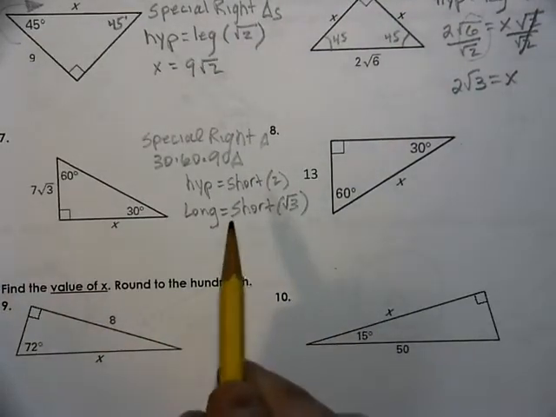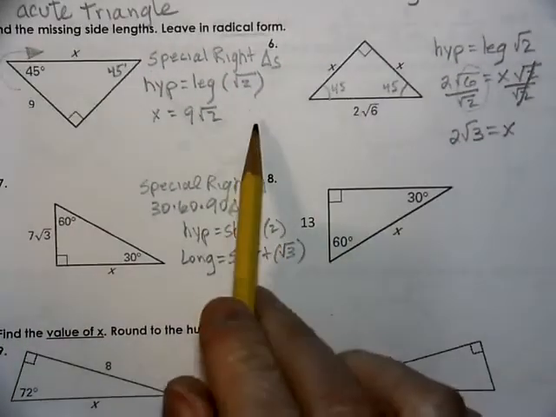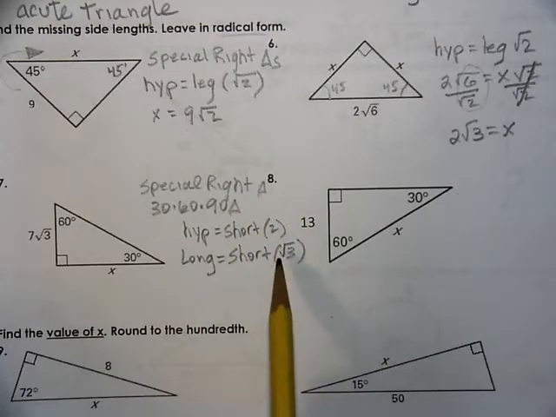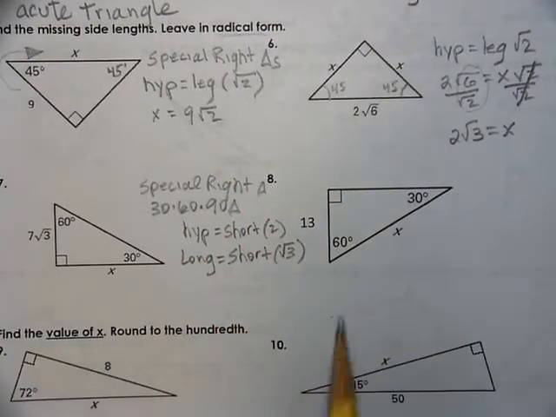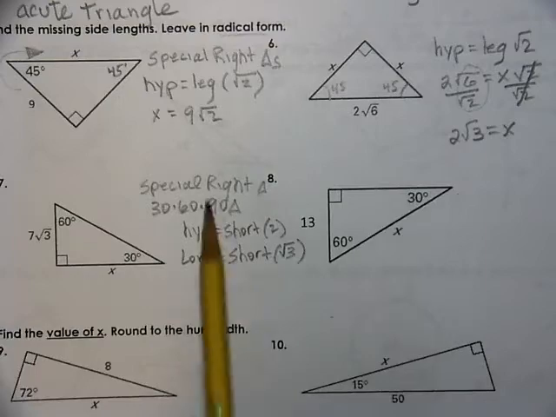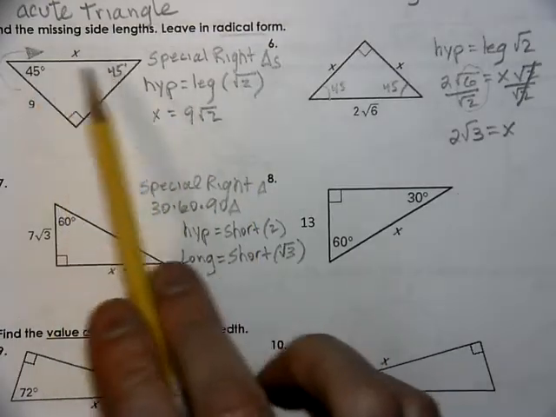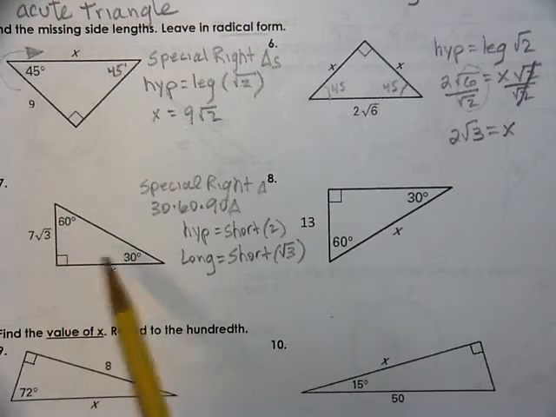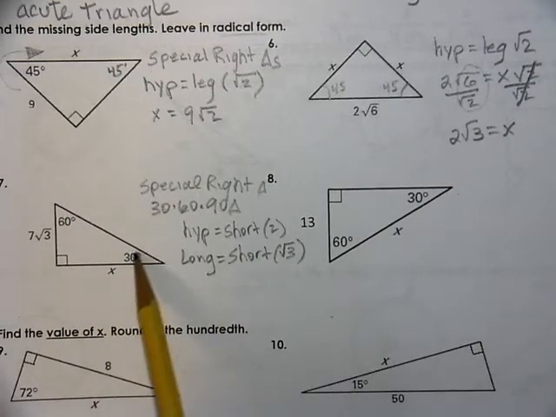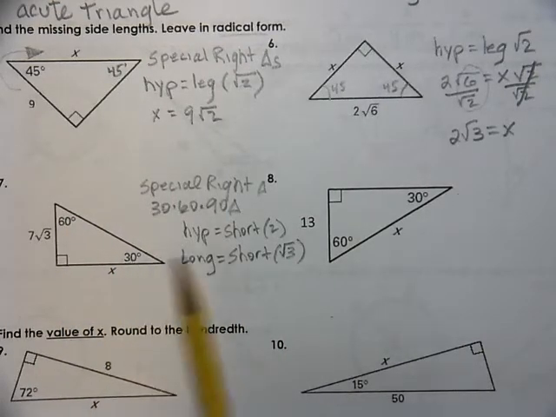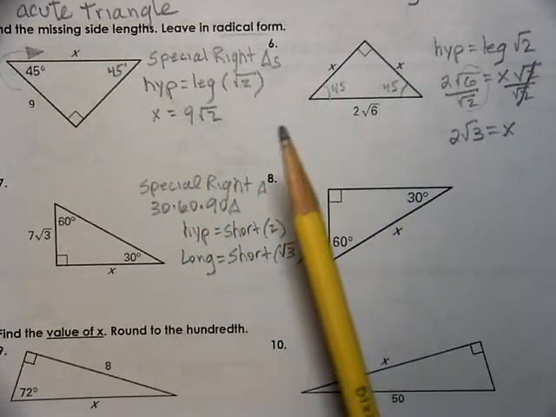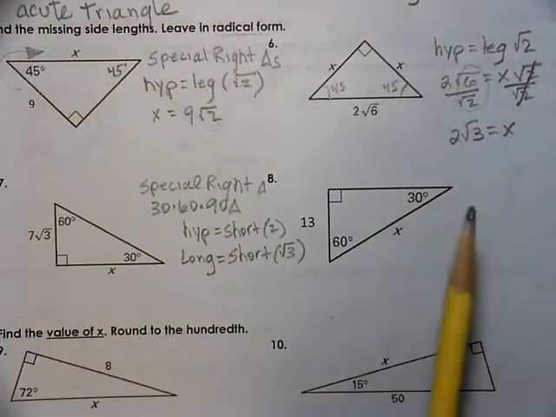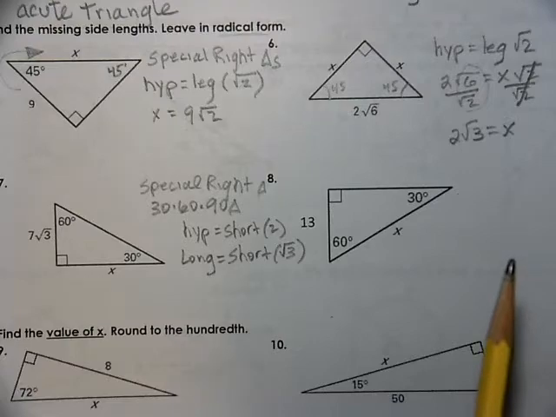Notice how this radical was different than the radical we used up here. So you'll have to work on trying to keep that straight. The way I remember is that root 2 is because two angles are the same. Root 3 is because all three angles are different. 3 because it's like 30. So there are different ways that can help you remember how the formulas are written.